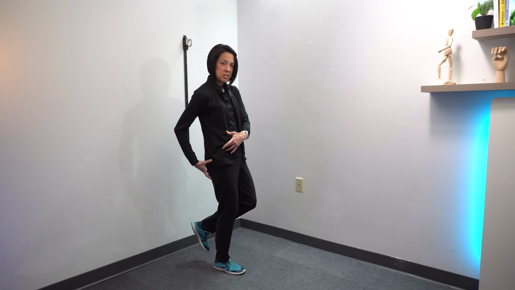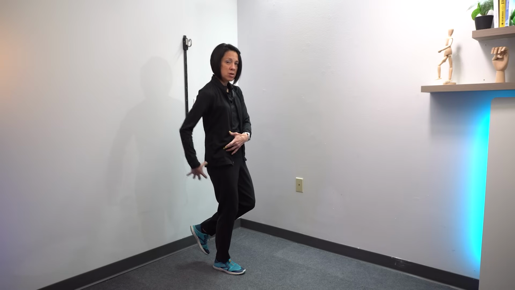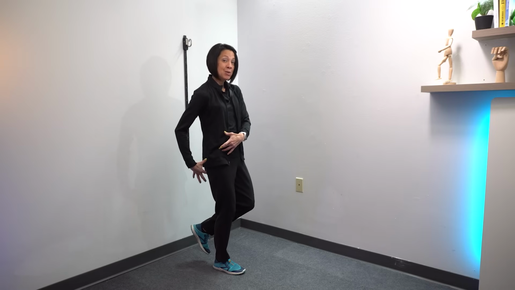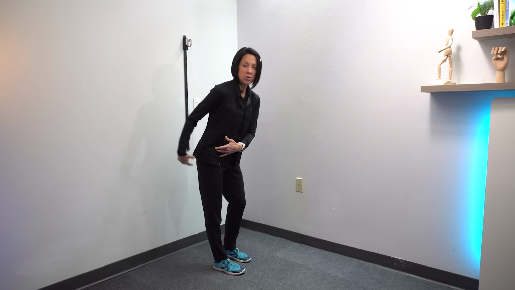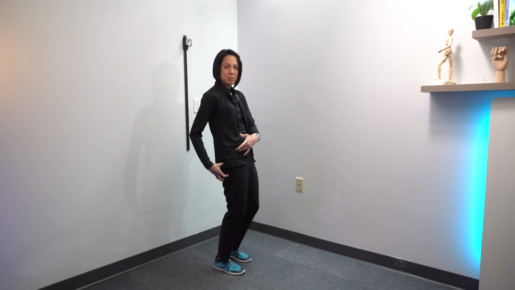Hip extension is the glute muscles, and quadricep activation is the quad muscles that keep the knee straight. They have to be able to coordinate together. And for some of you, it's really just a timing issue. Like you can either straighten your knee out and you collapse here, or when you try and squeeze your glutes, your knee collapses, but you can't do both at the same time.